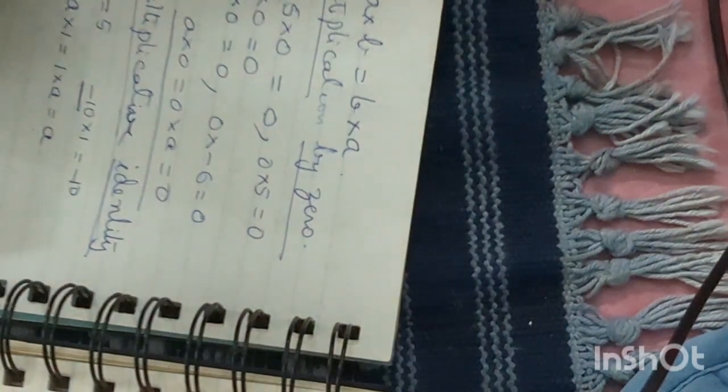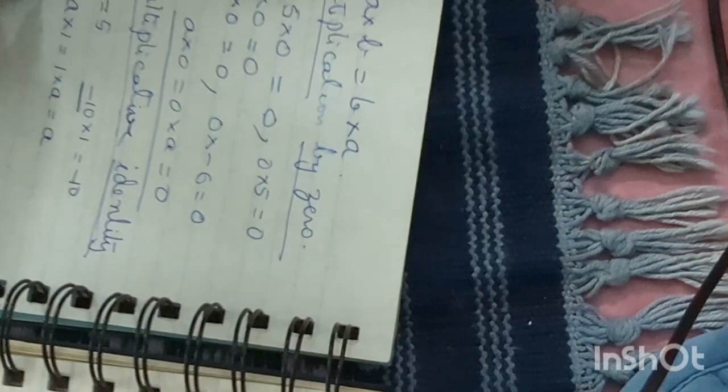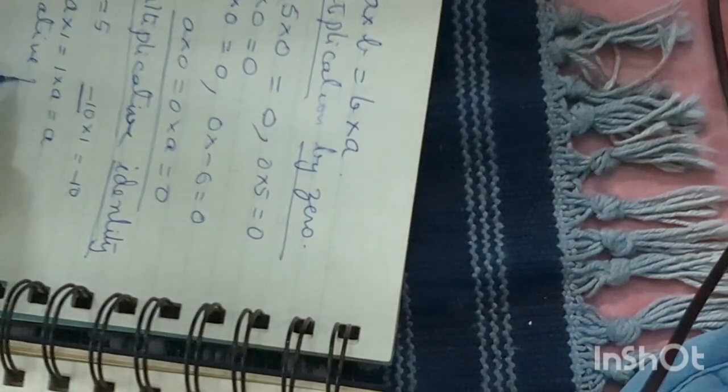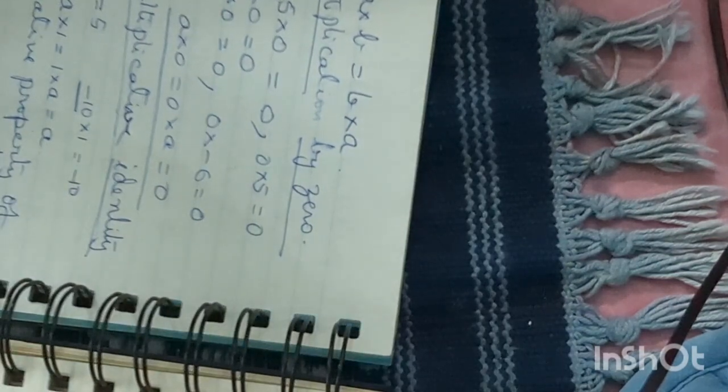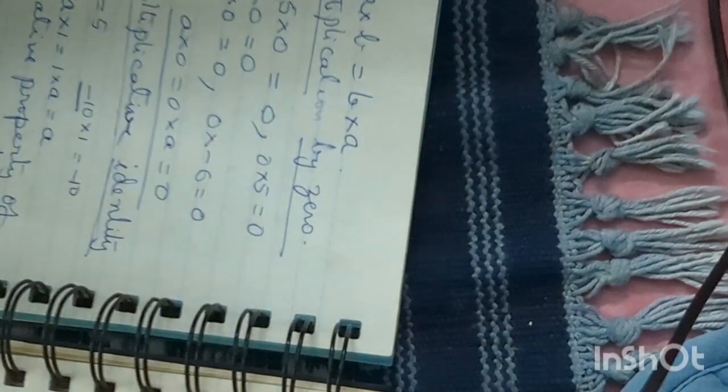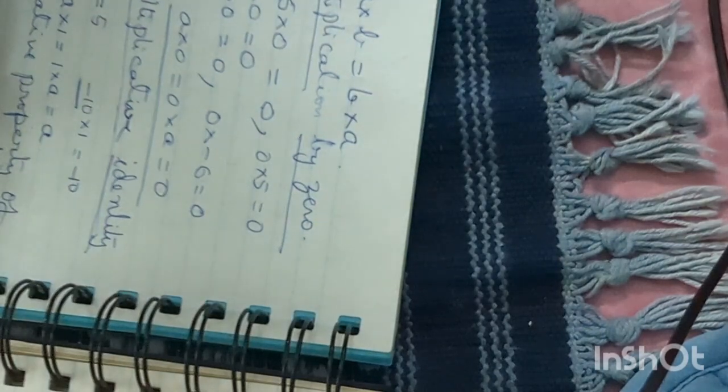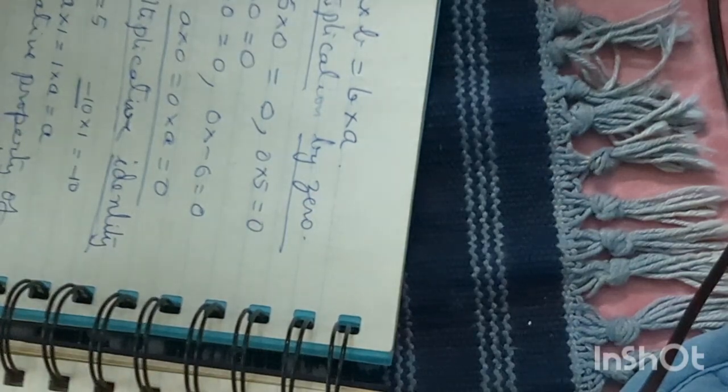Next, the associative property of multiplication. So consider three integers, 2, 3 and minus 4.